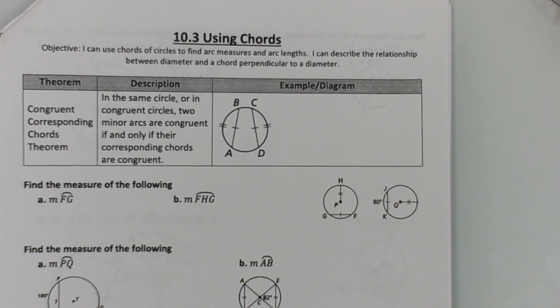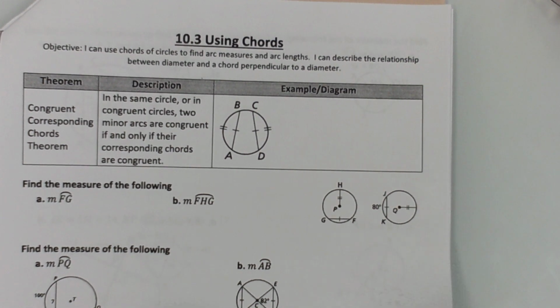So today we're going to get into working with theorems that involve chords. The first of these theorems is the congruent corresponding chords theorem. Now, what makes something a chord again? A line. It touches the circle twice. Not a full line. It intersects the circle twice. Does it go beyond the circle or does it stop at the endpoints? It stops at the endpoints. It's the segment that has one endpoint on a circle and the other endpoint on a circle.